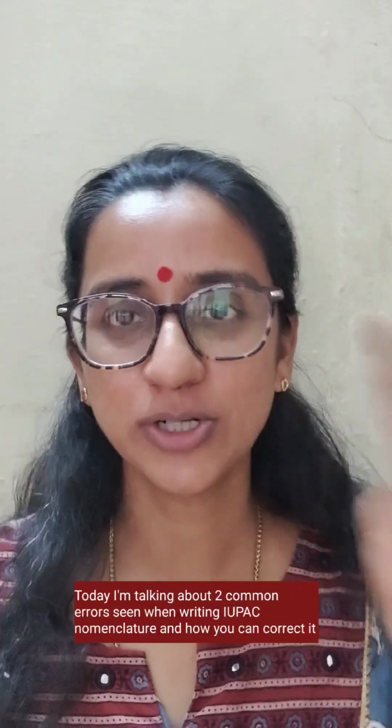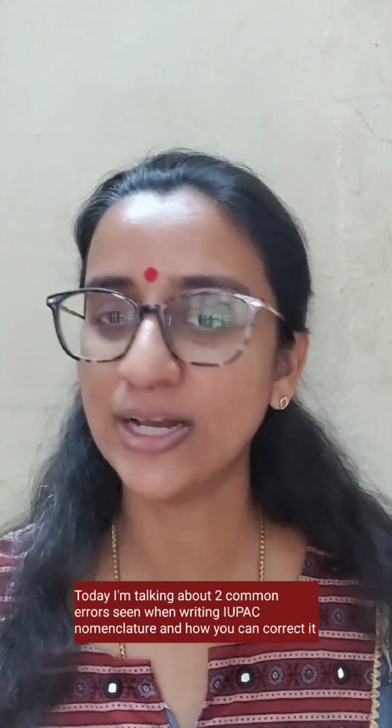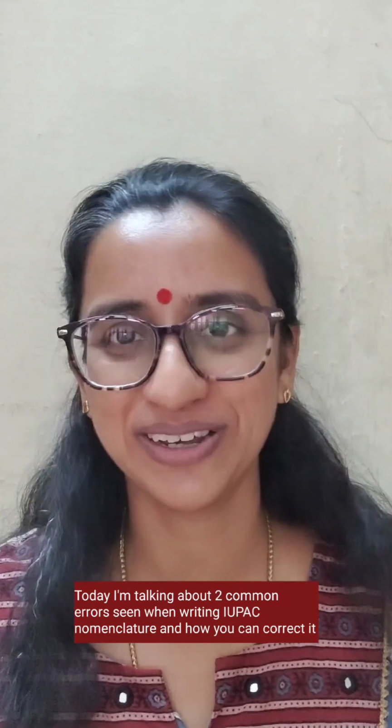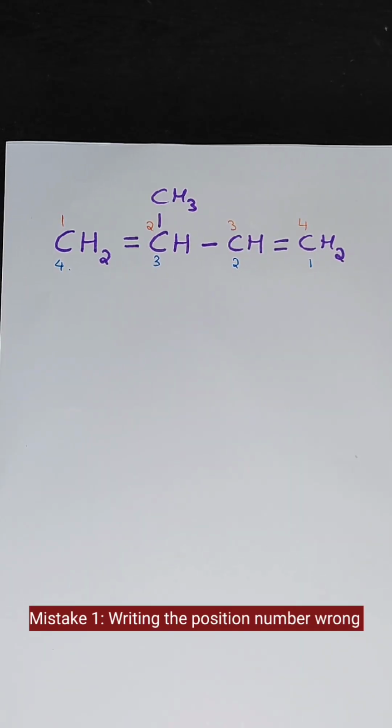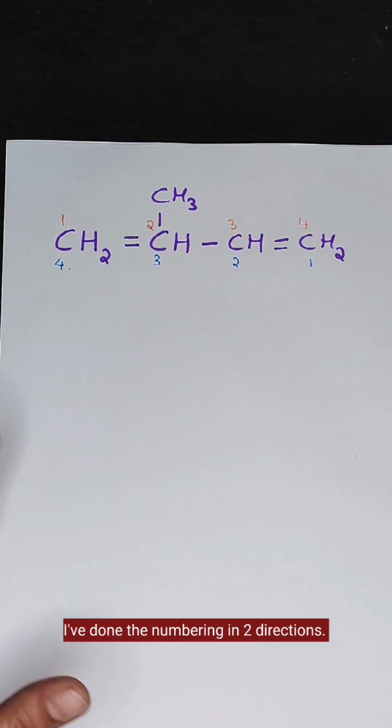Hi, today I'm going to be talking about two simple errors that happen while doing IUPAC nomenclature and how you can correct them. Let's go. One of the most common mistakes that we see during IUPAC nomenclature is not getting the position correct. So let's just take a look at how we can correct that.